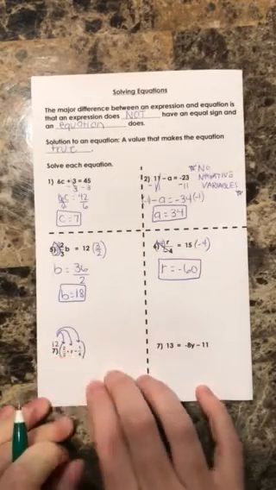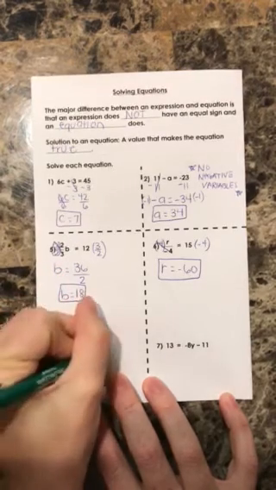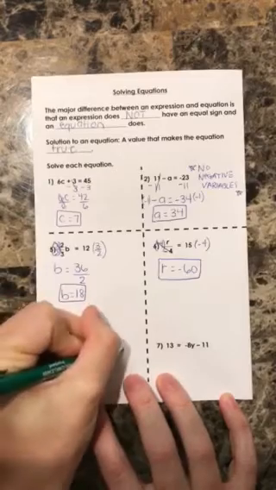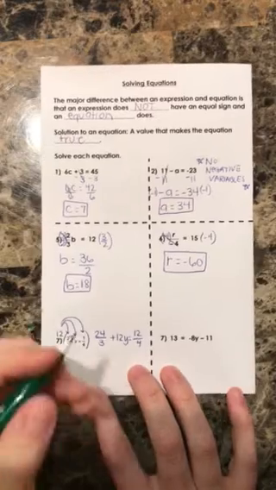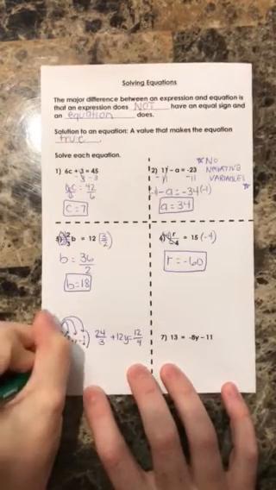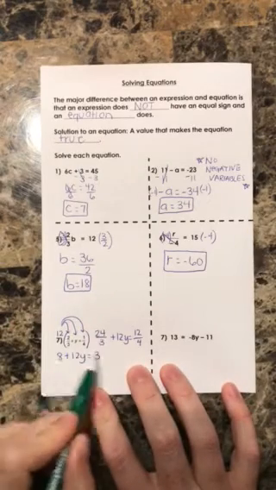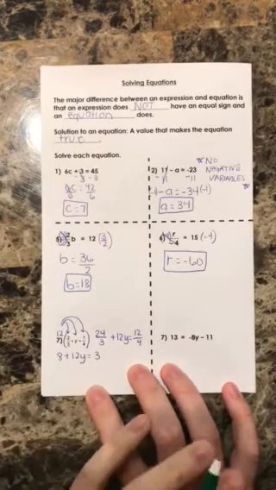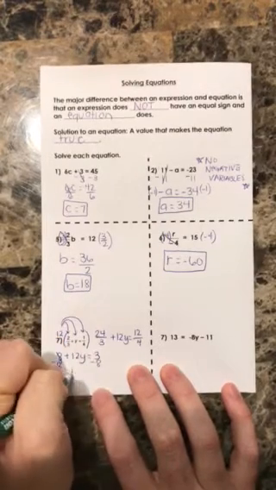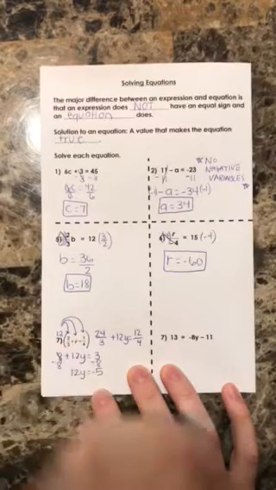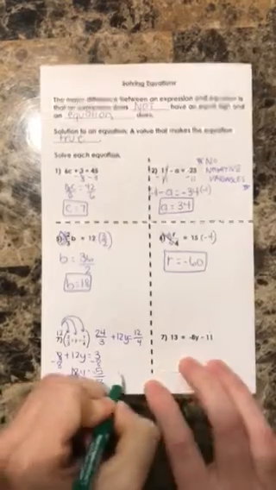So 12 times 2 is 24. This becomes 24 over 3 plus 12y equals 12 over 4. If you simplify those fractions, you have 8 plus 12y equals 3. And then this is a lot prettier than this, and you've gotten rid of all of the fractions and you solve it just like you normally would. So I'm going to subtract 8 first. I get 12y equals negative 5, and then I'm going to divide by 12.